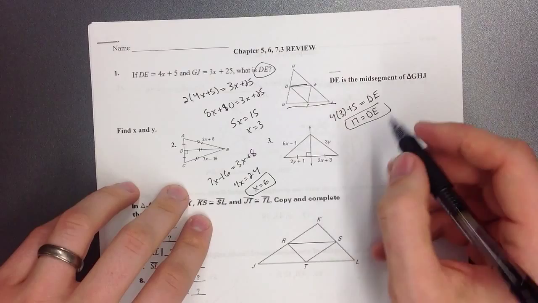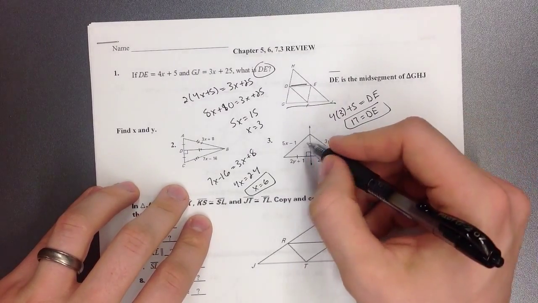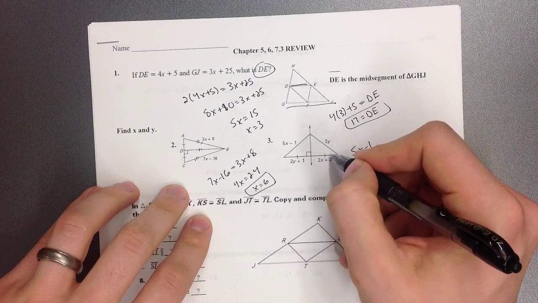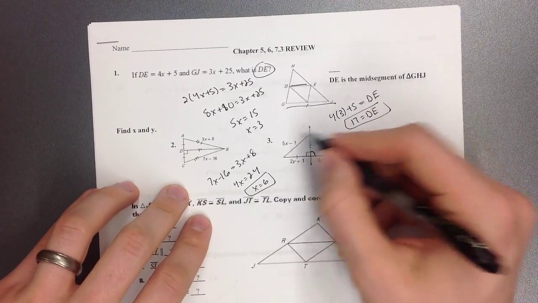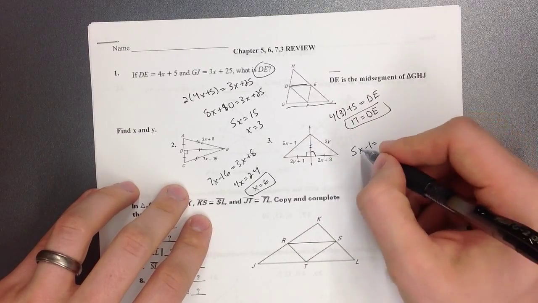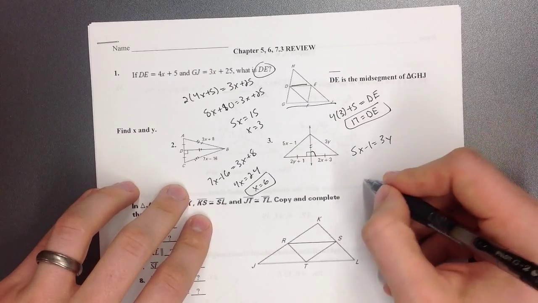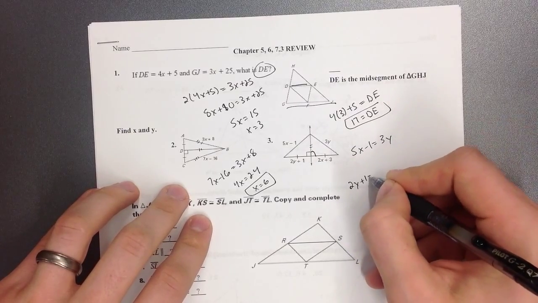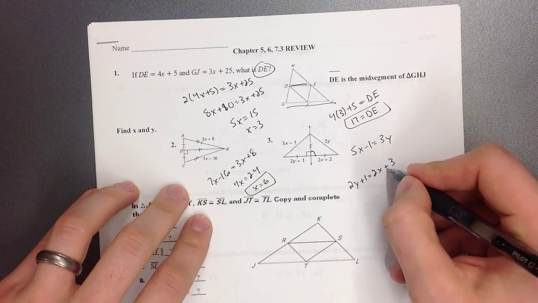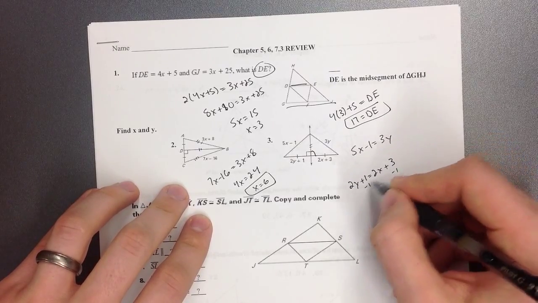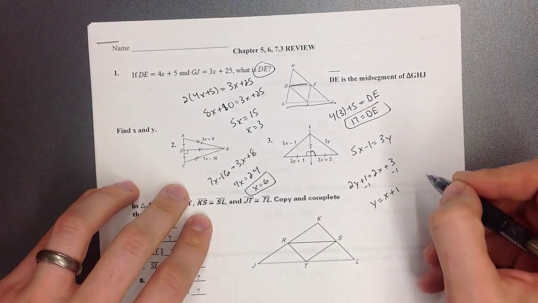Over here on this one, you're going to have to set up a system. So I've got 5x minus 1. These are going to be congruent by HL. Side, well actually, you can just side angle side these bad boys again and make them congruent. 5x minus 1 is going to be equal to 3y. And then 2y plus 1 is equal to 2x plus 3. I'm going to pull the 1 and then divide everything by 2. So I'm going to get y is equal to x plus 1.